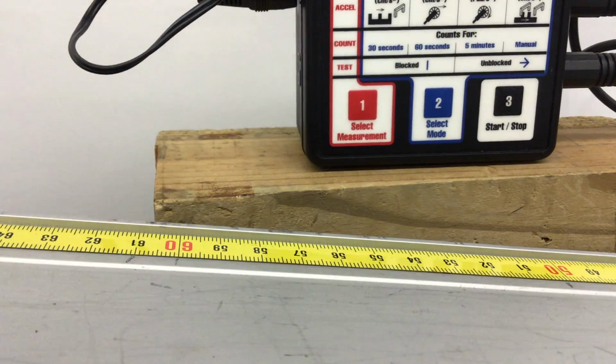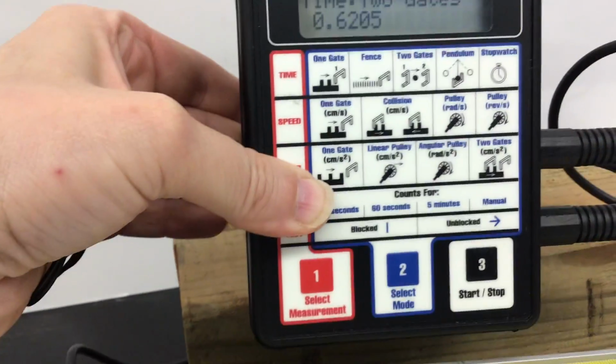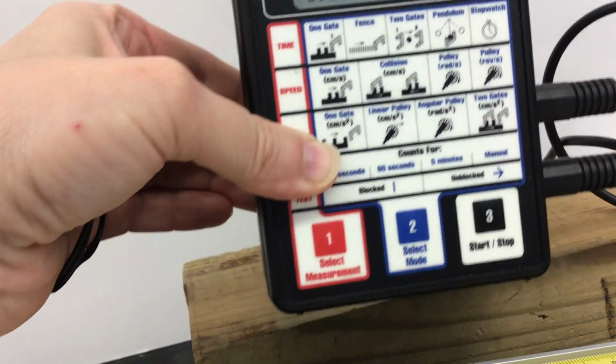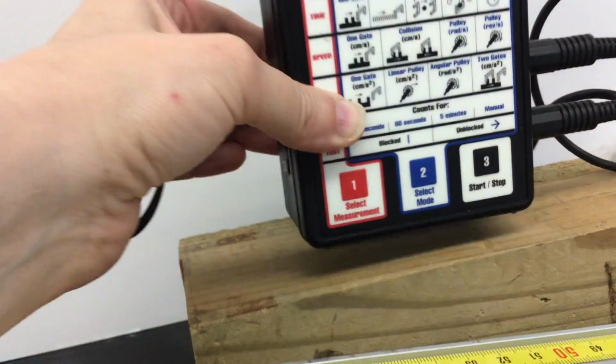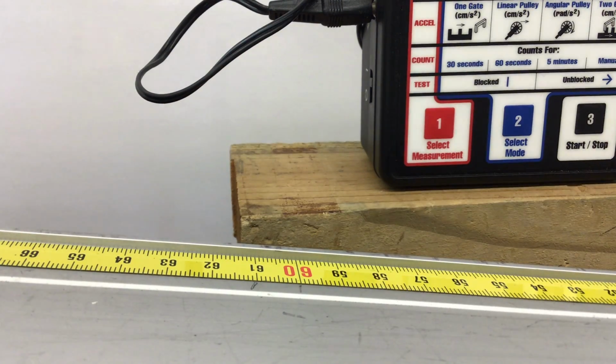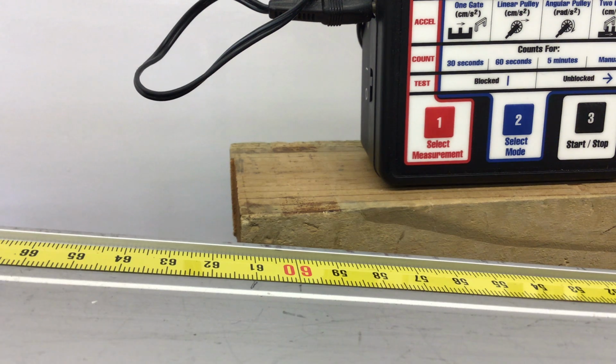Ah, that's much better. All right, so it is 0.6205. So for our very first measurement, where the gates are 60 centimeters apart, 0.6205.